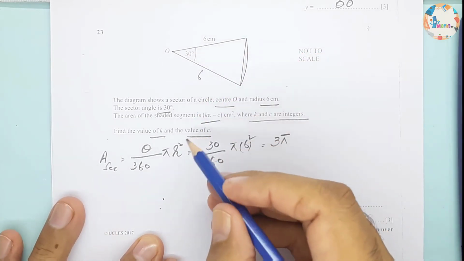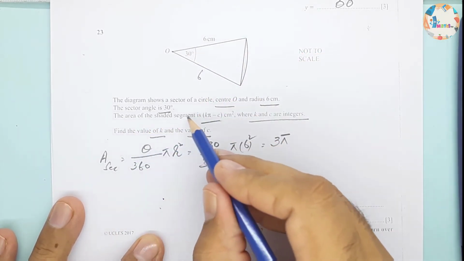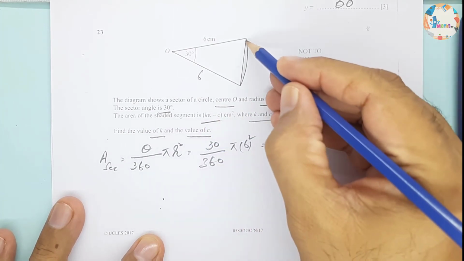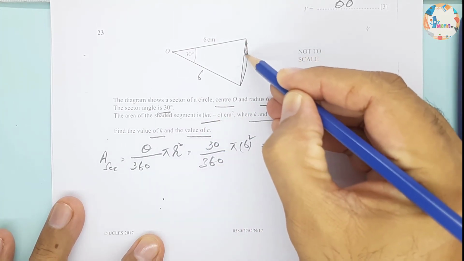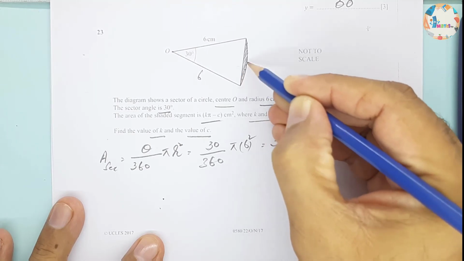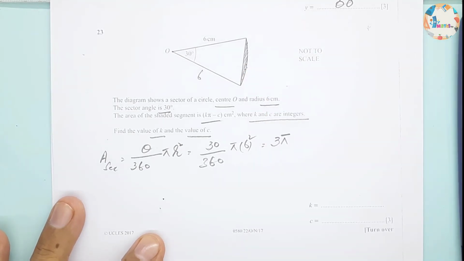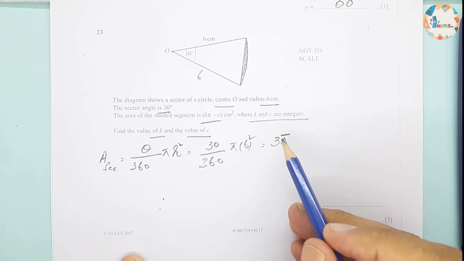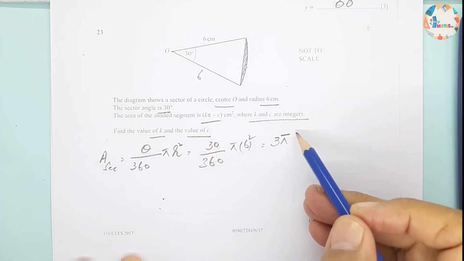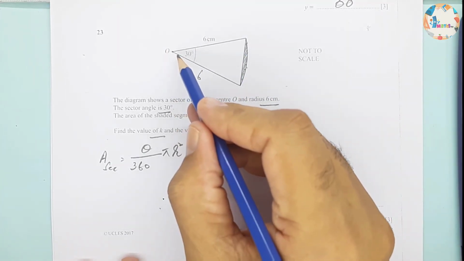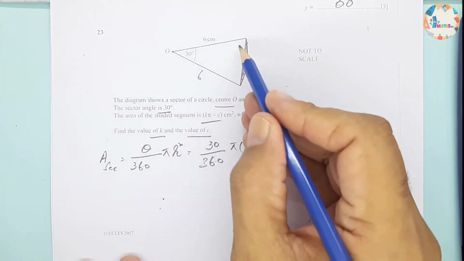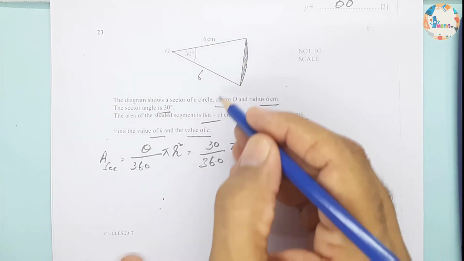But they are saying to find the area of the shaded segment. Shaded segment is basically this portion that is shaded. I will highlight this. So this is the shaded portion which we have to calculate. Now the complete sector is 3 pi. We will be finding the area of this triangle, the white portion.